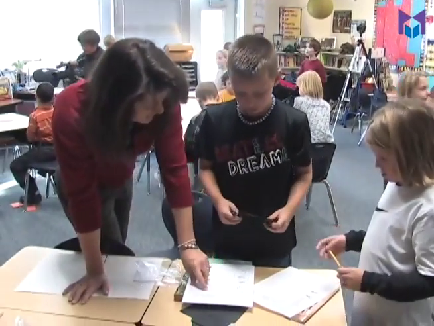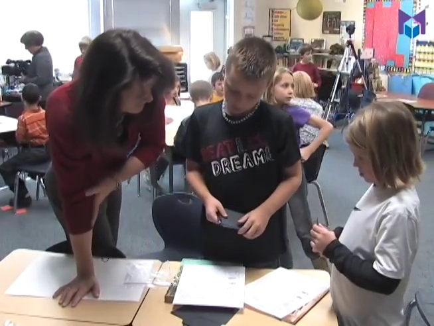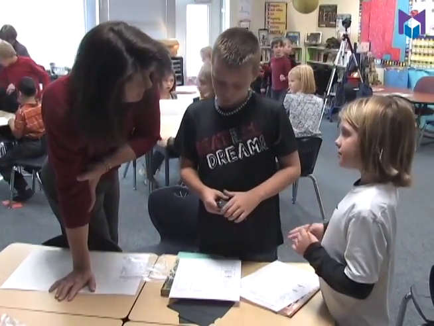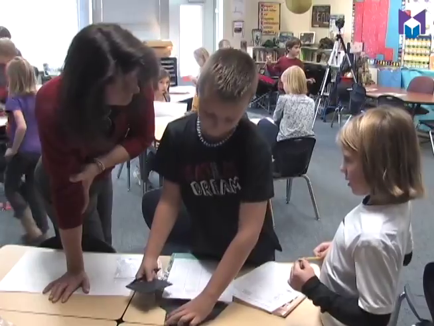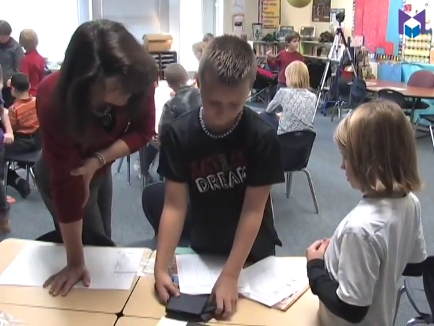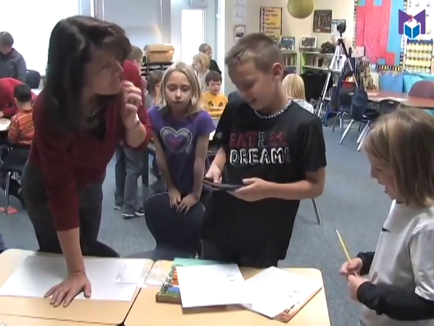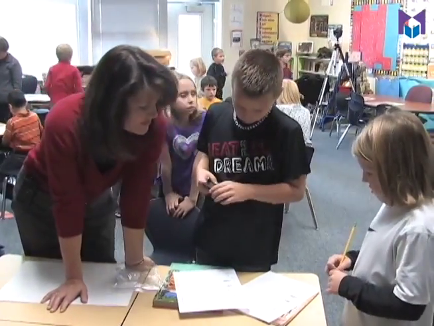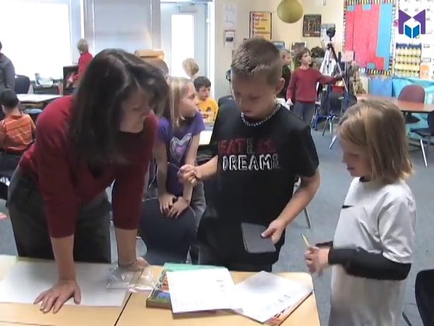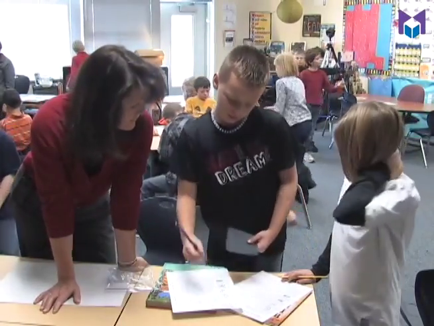If I were looking at this, what label do you think I would want to see? What would be a good label to use for this? What did you use to measure it? So how would you label it?